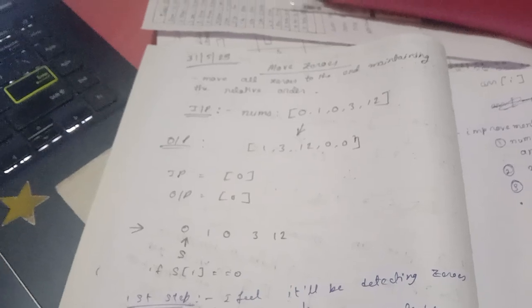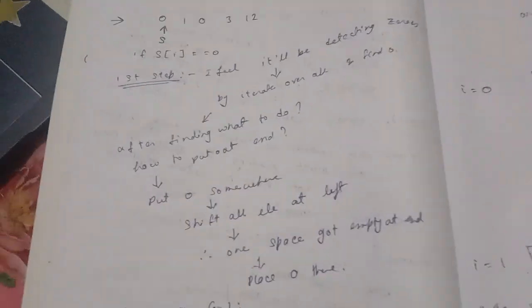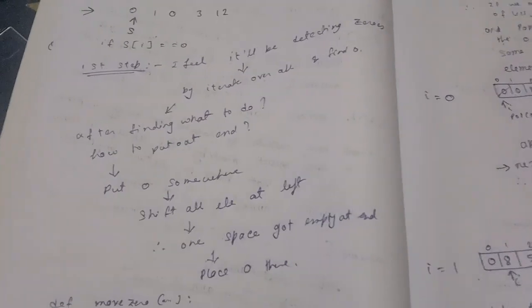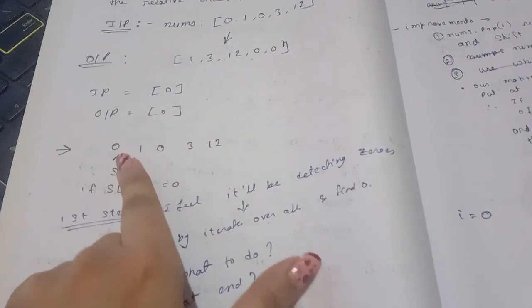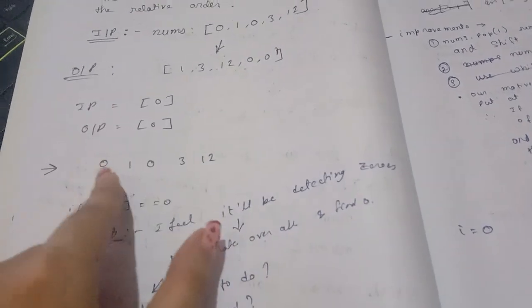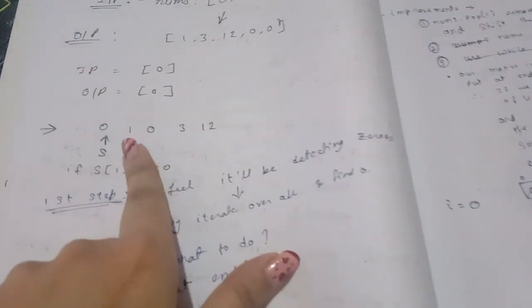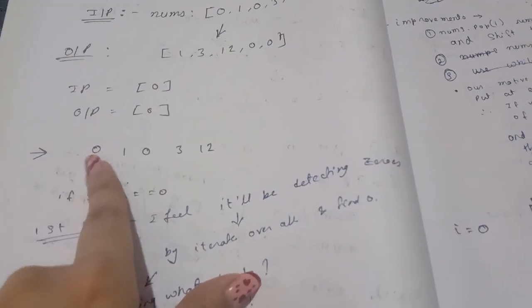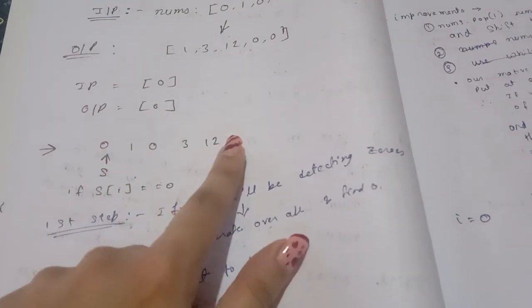So first I am going to explain my wrong approach, because wrongs also need to be known. The first approach that I took for the problem was this: if we have all the numbers like this and we are told to move all the zeros to the end, I am explaining the first approach that I did, which was wrong, but still know it.